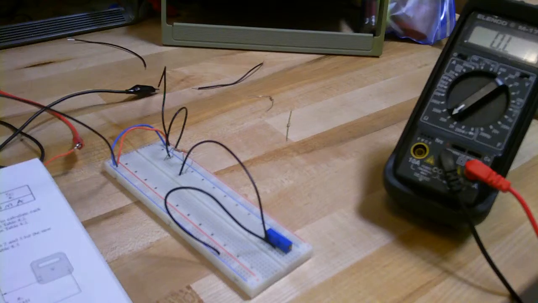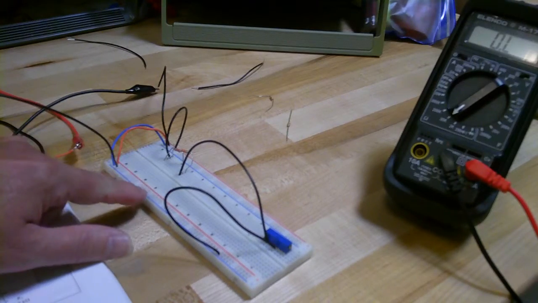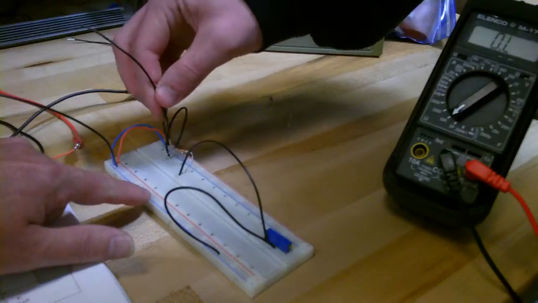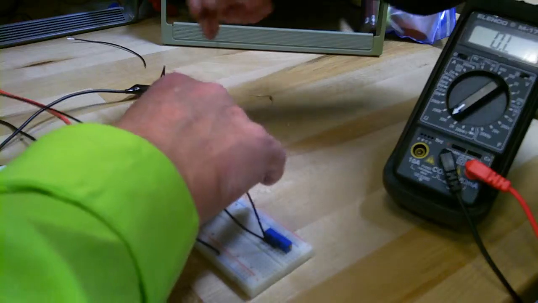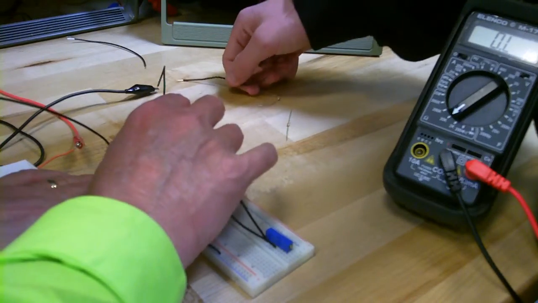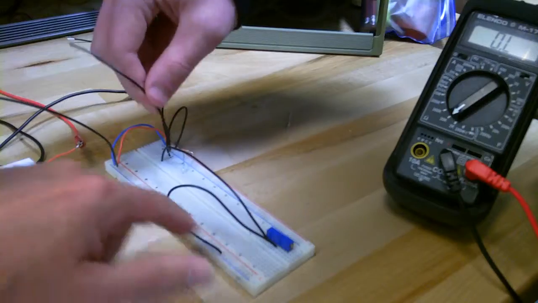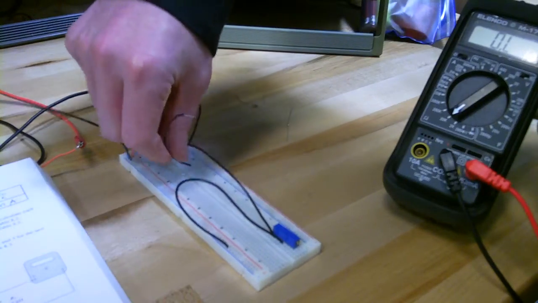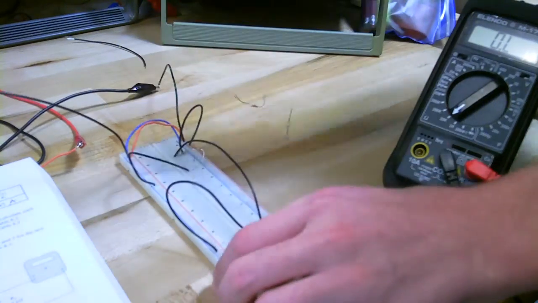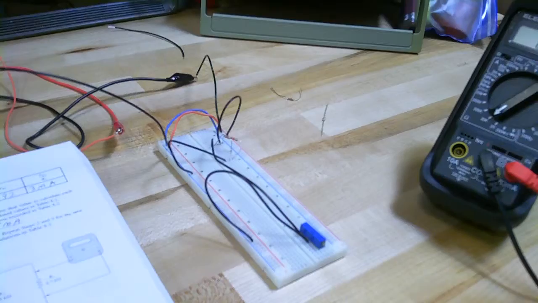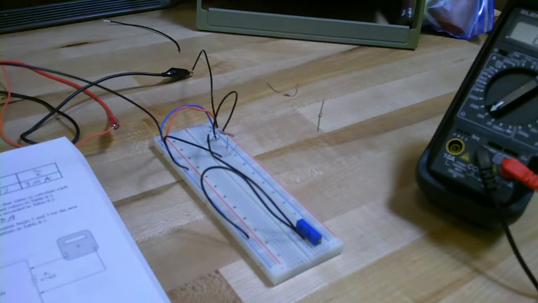Okay. Now, we need one more wire. So what wire do we need? We need the wire that goes from here to, well, yeah, that makes it a series. We need to have that guy go there, that guy go there, and then this guy come over here to negative. All right. Okay, so there we go. We have managed to make the circuit we're supposed to have.